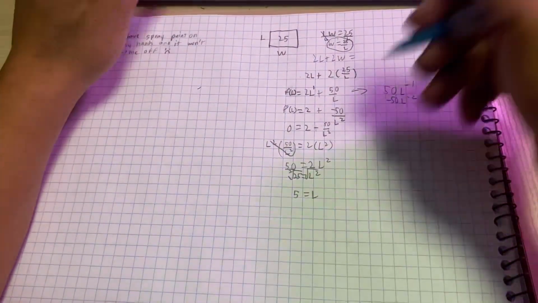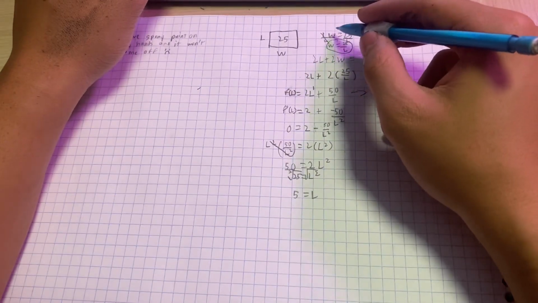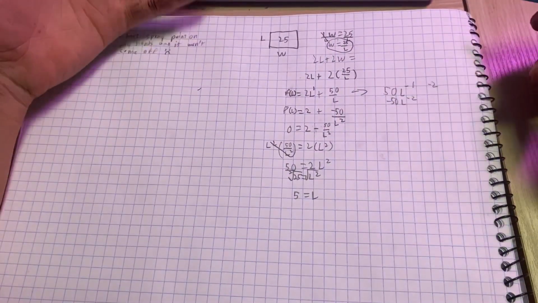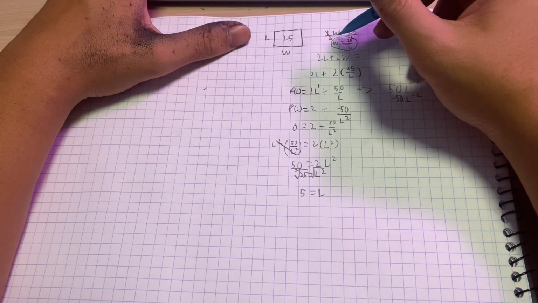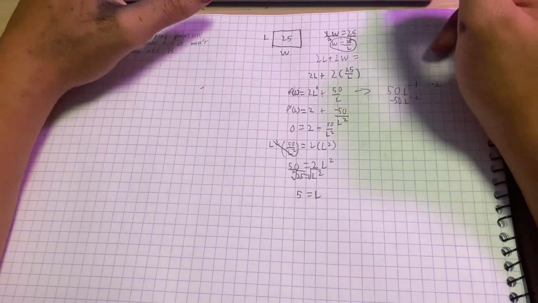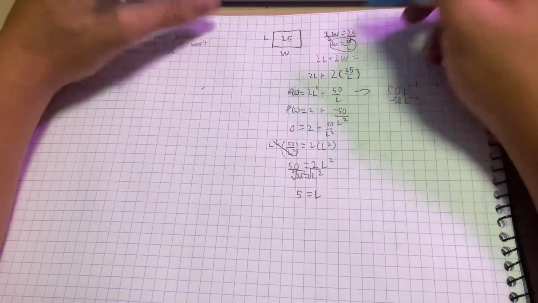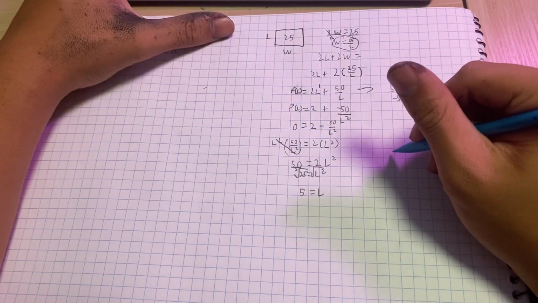And let's plug this back into the original area equation so that we know what the width is. You can choose either L times W equals 25 or W equals 25 over L. It really doesn't matter because it's the same process anyway. This comes from here, so it works the same anyway. So let's do W equals 25 over L.